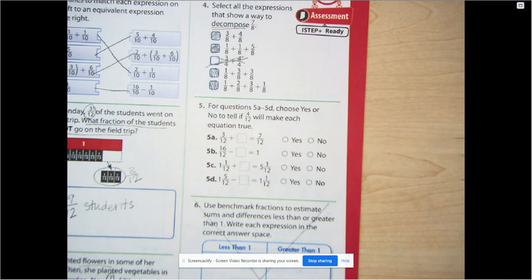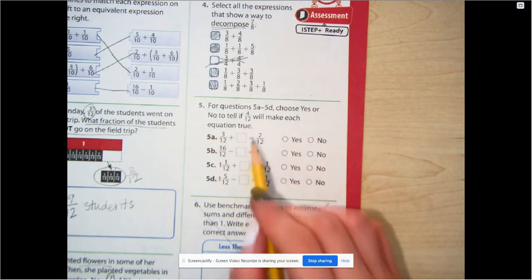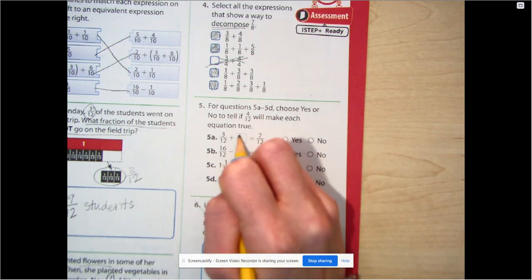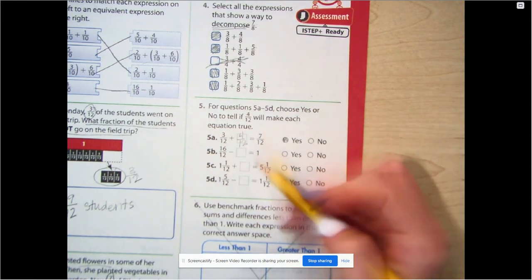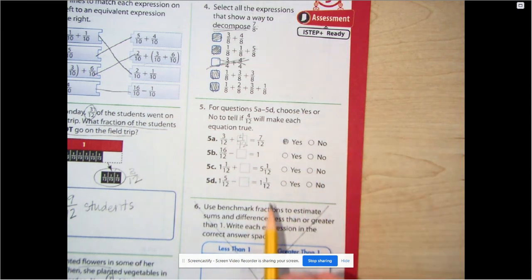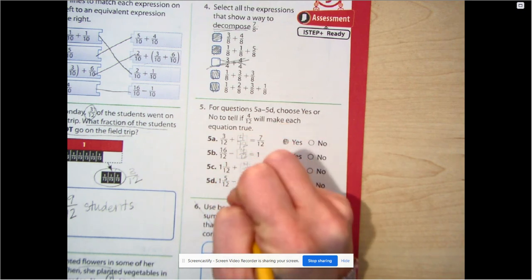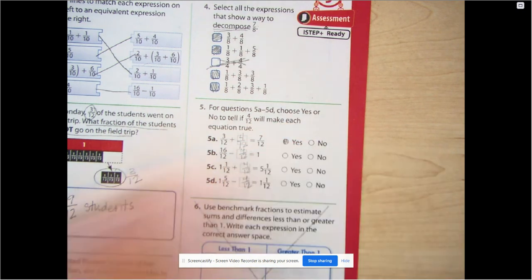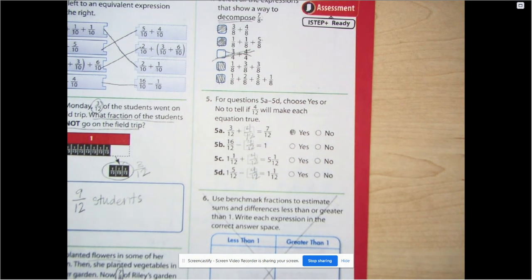Okay, for question 5, A through D, choose yes or no to tell if we plugged in 4/12, it makes the equation true. So let's do the first one together. If I plug in 4/12, 3/12 plus 4/12, does that equal 7/12? You should be saying yes, fill that in. I'd like you to do the rest of these problems and respond with yes or no by filling in 4/12 into the blank. Do that now. Put your answers onto your sheet, and then a question will pop up on your Edpuzzle when you're done with that. Okay, go.